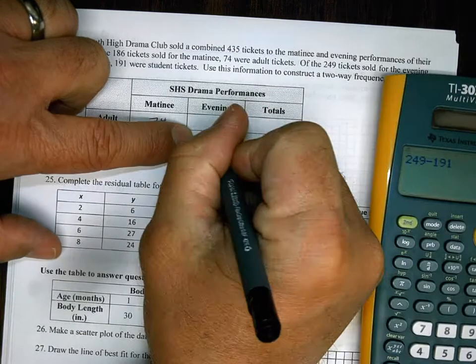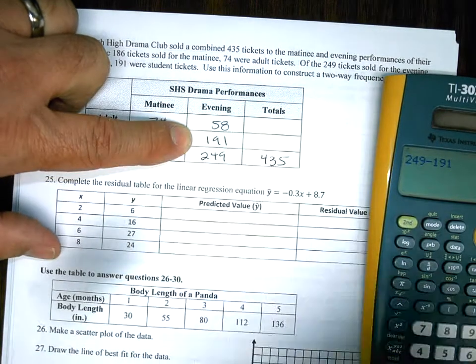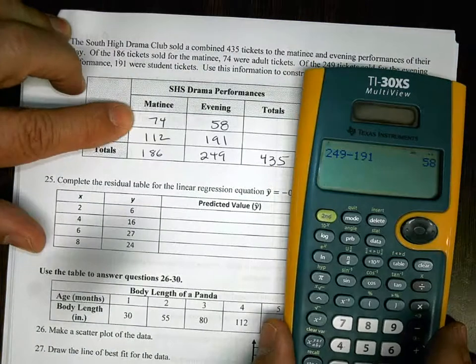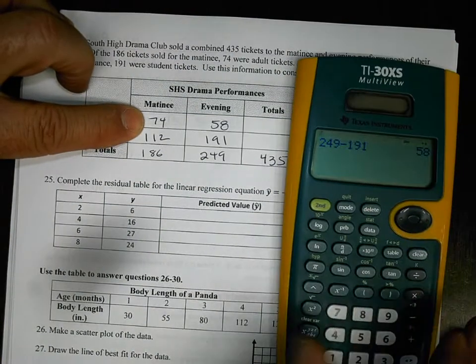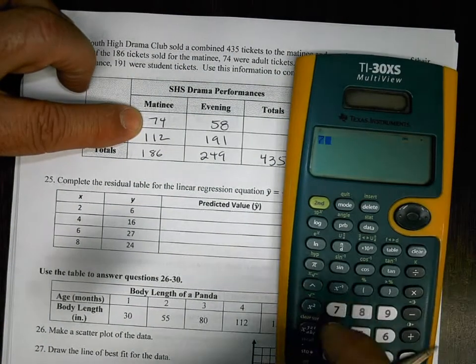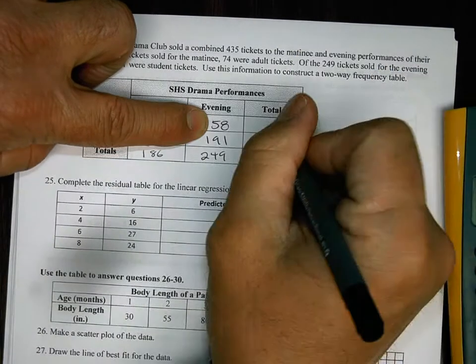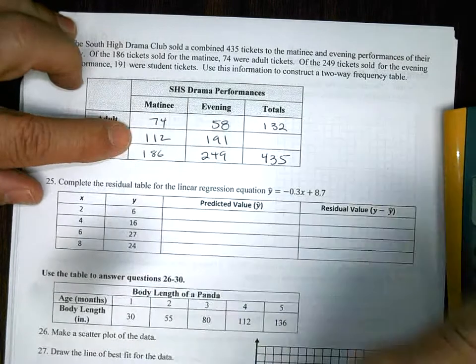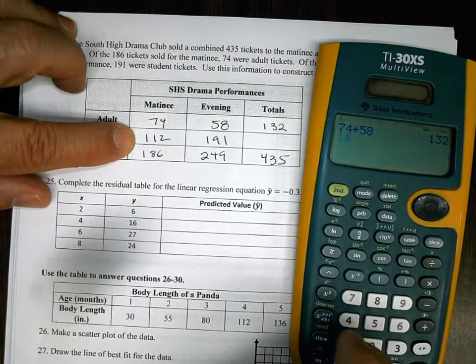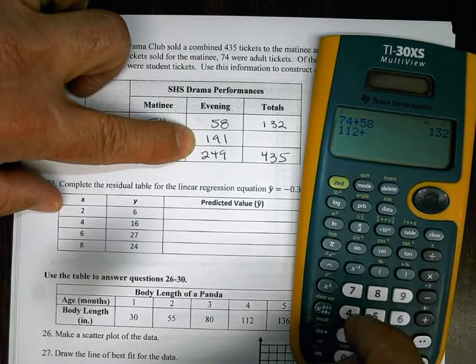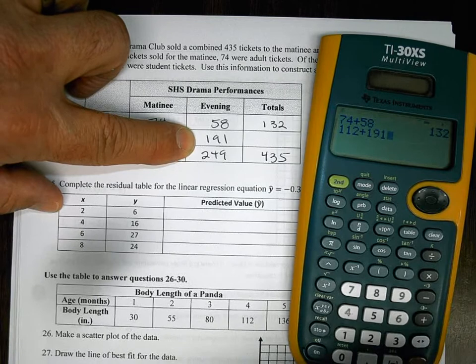So 58 adults went to the evening show. And then to find the total adults, we should go 74 plus 58, which is 132. And we should add up 112 plus 191 and get 303.